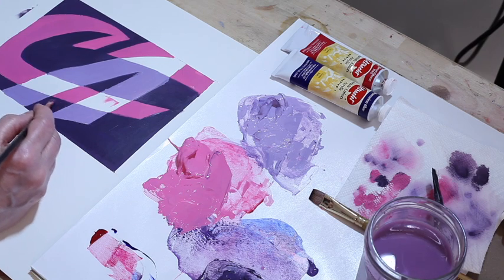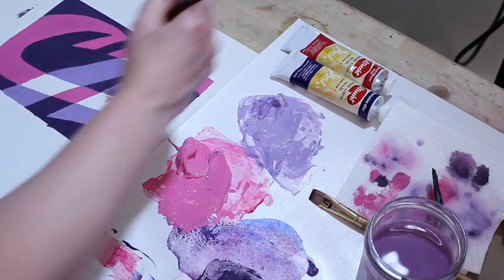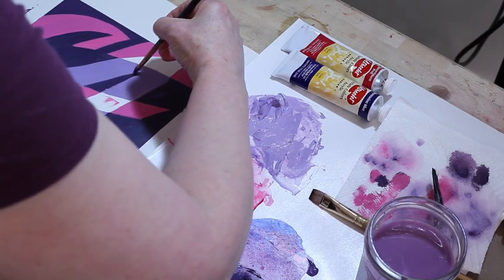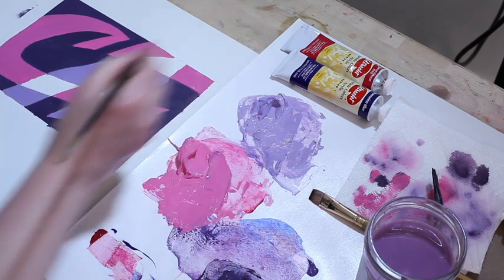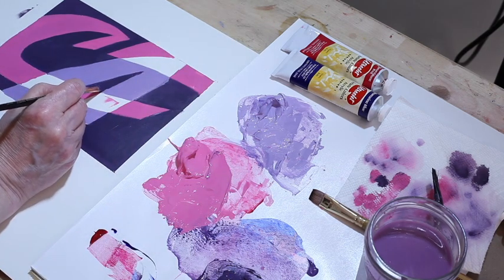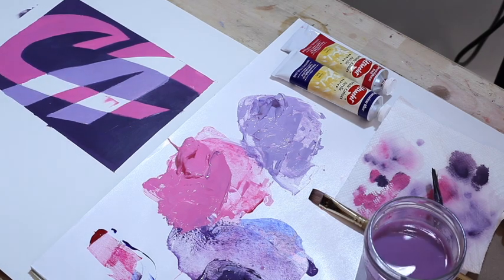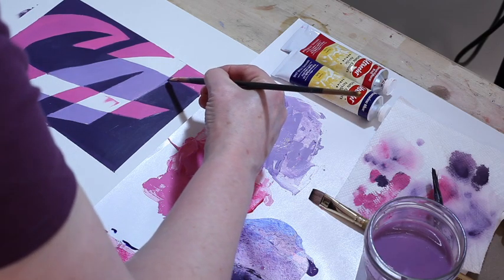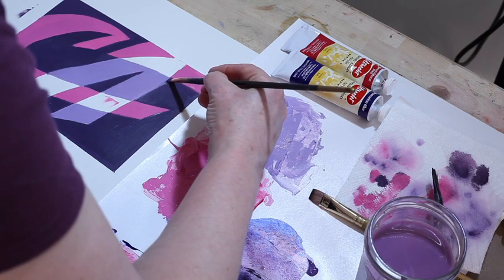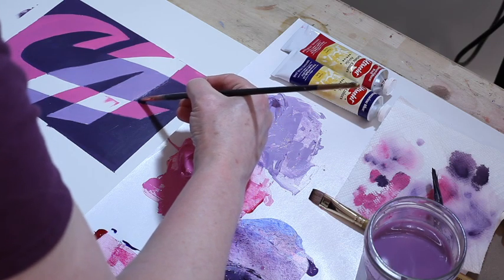Remember, one way to keep your acrylic paint wet is to drape a wet towel on top of it. I also need to touch this area up in here. Just going to pull that out like that and touch that up a little bit there. Okay, side of the A, I also need to get in there and fix that edge just a little bit like that.